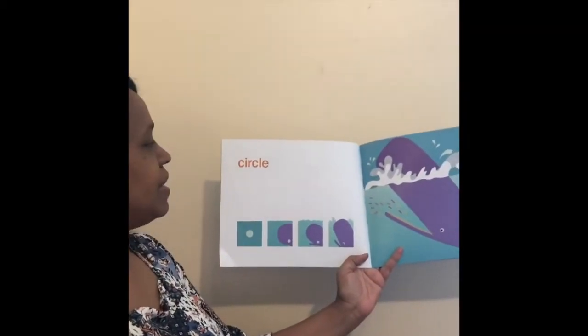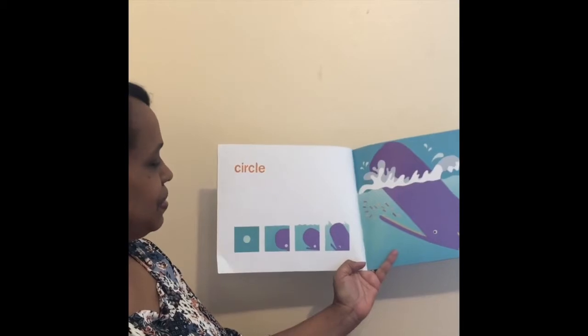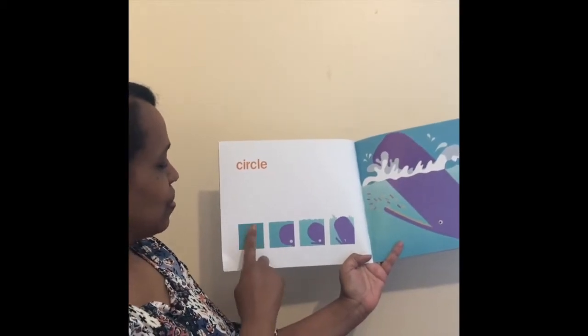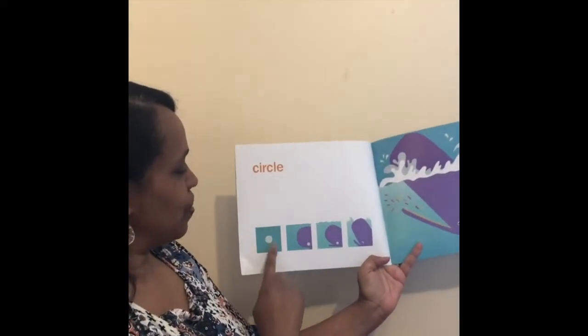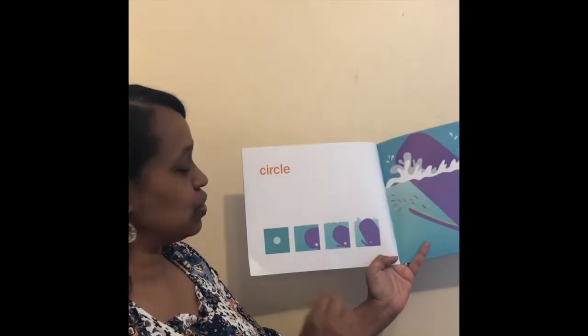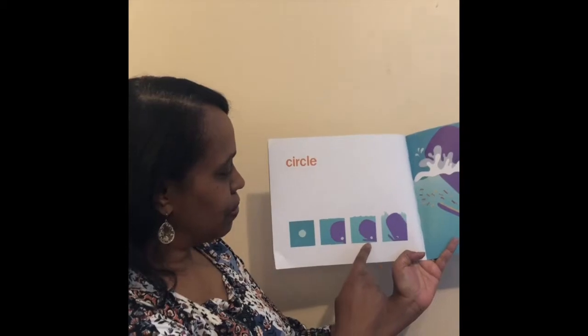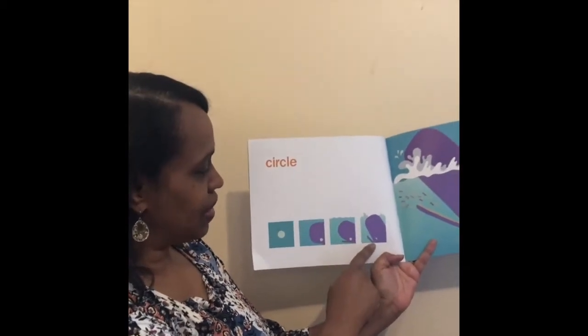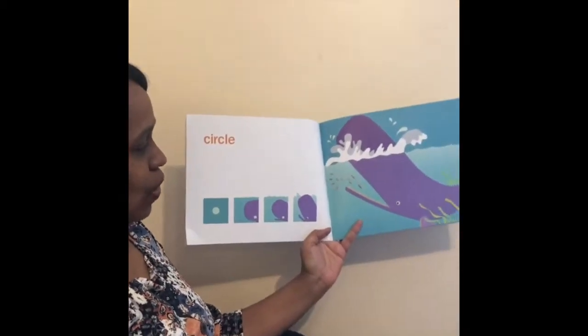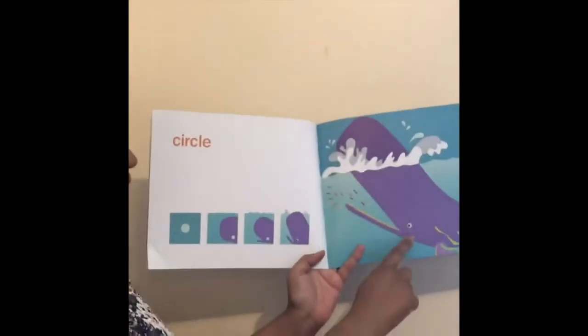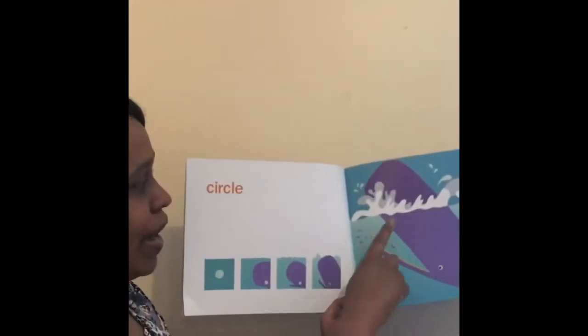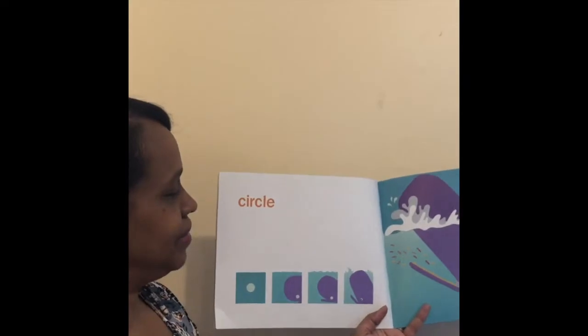Our next shape is a circle. Good. A circle goes round and round and round. And let's see what the illustrator made out of this circle. You see a little green circle in the purple. It's going in that little circle. And if you look over here, that circle is an eye and a whale. And a whale lives in the ocean. Circle.